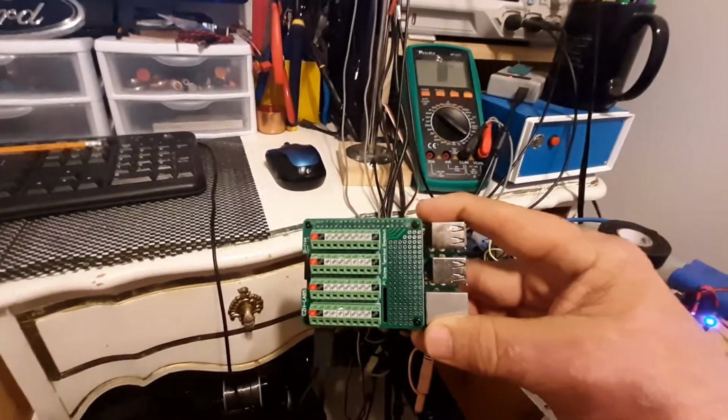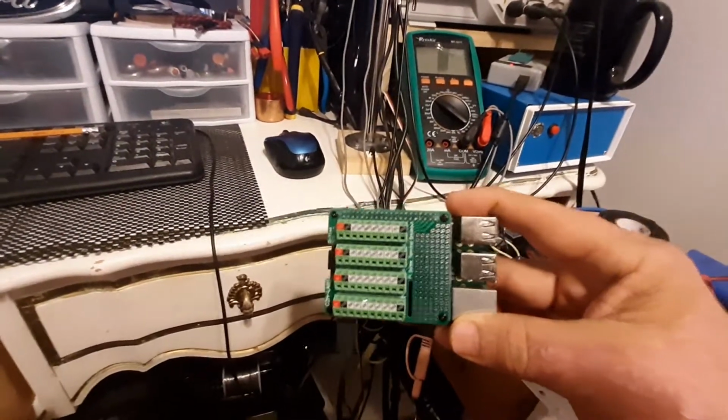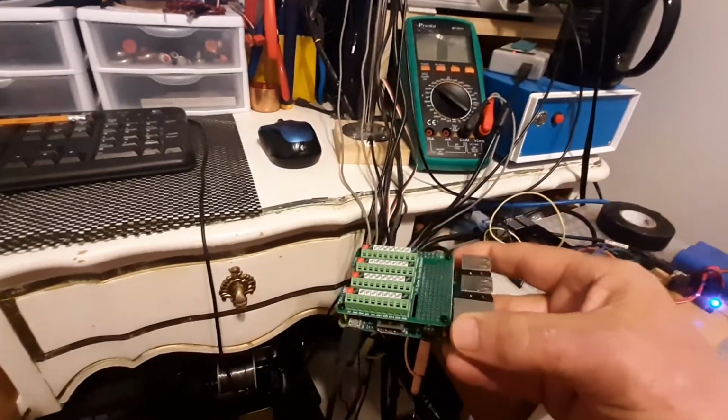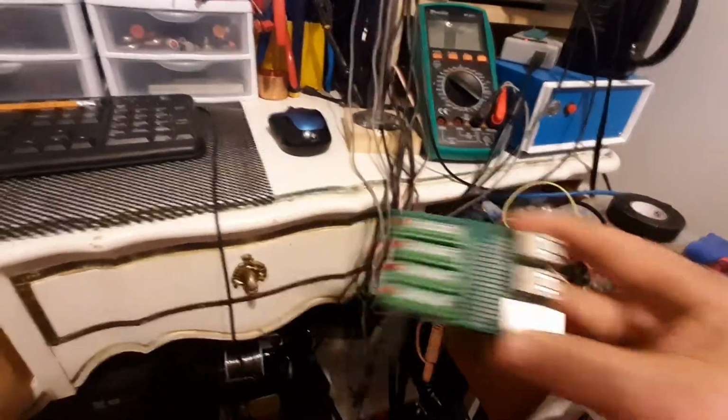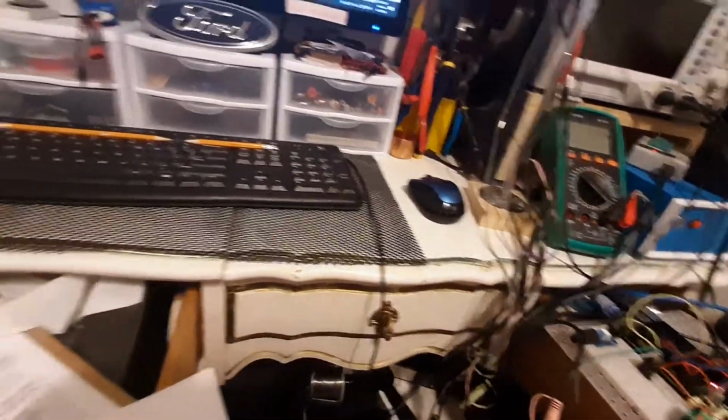And that's why I got this board here on this other Raspberry Pi, which I'll eventually mount over there in place of the Arduino. Then I can mount all my rotary encoders and switches to this, and then start flying again.